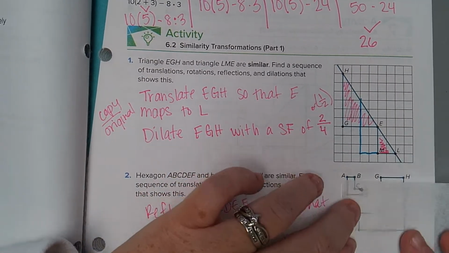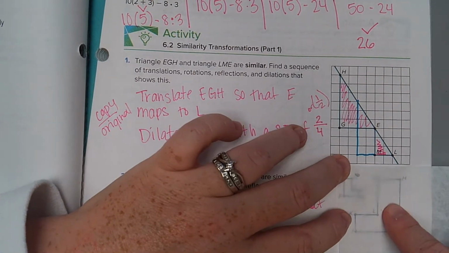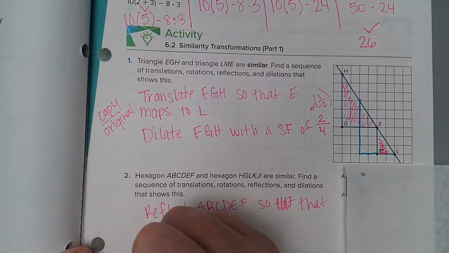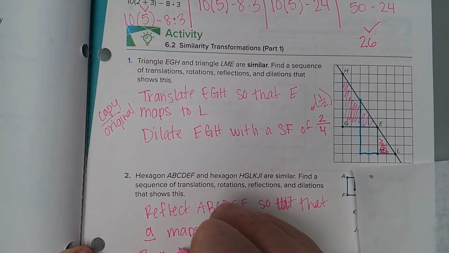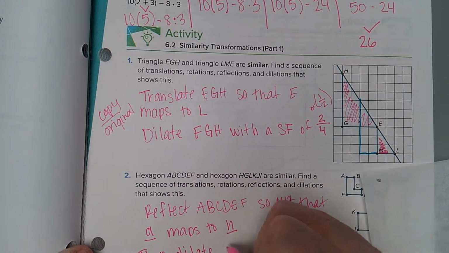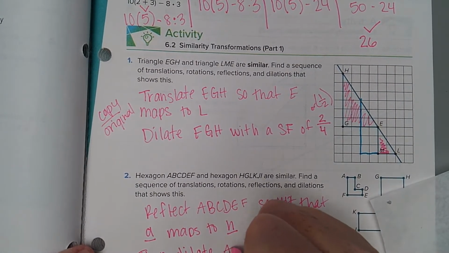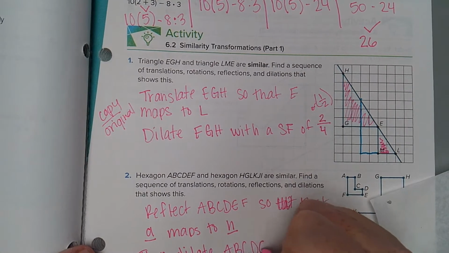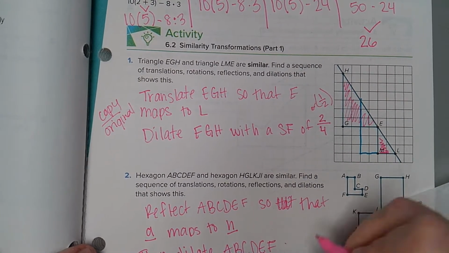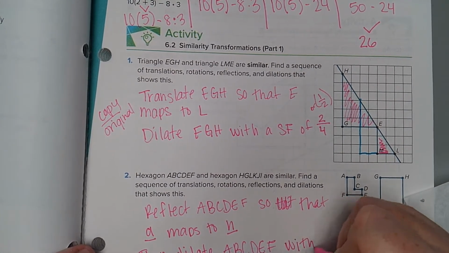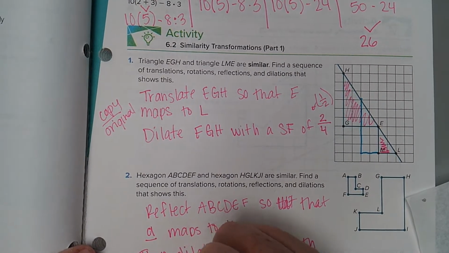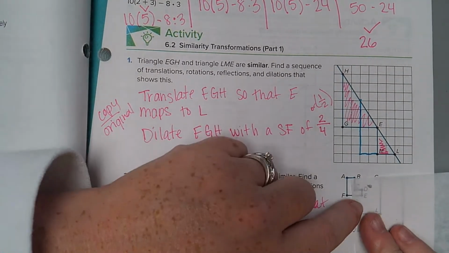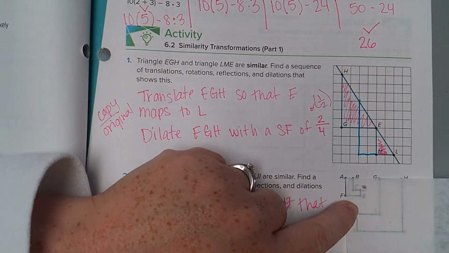Okay, and then we need to figure out how many times bigger this one is than this one. Then dilate A, B, C, D, E, F with a scale factor of, okay, let's draw this out. We don't even have to draw the whole thing out.